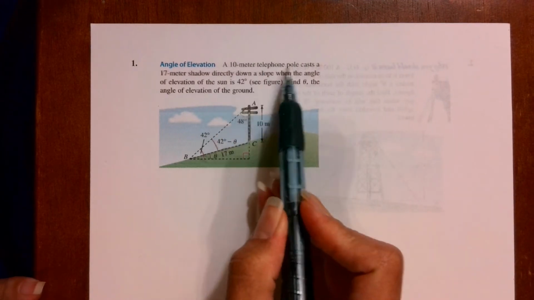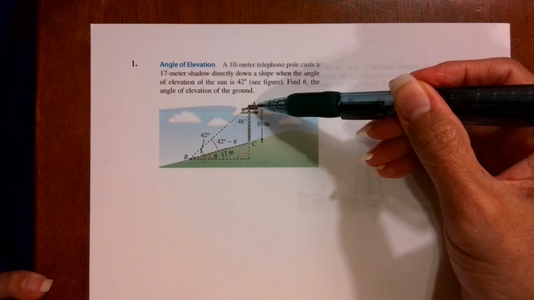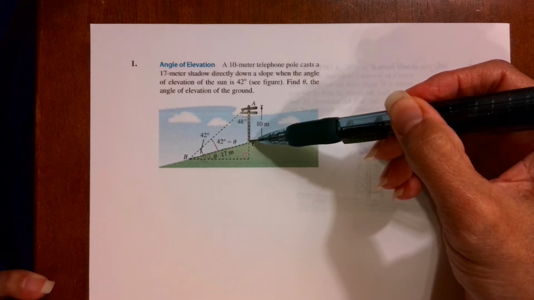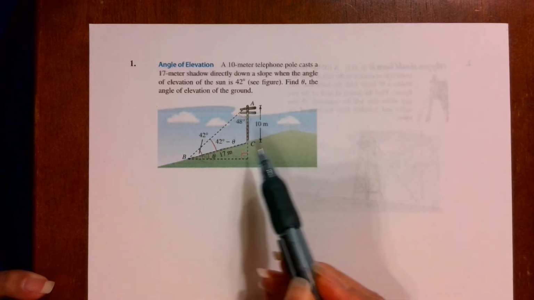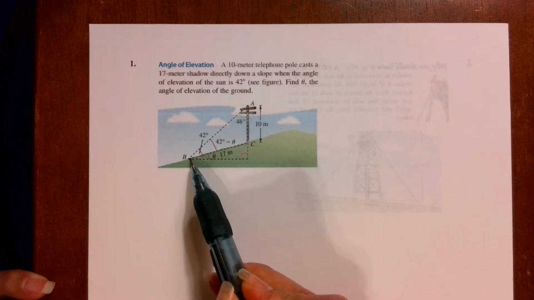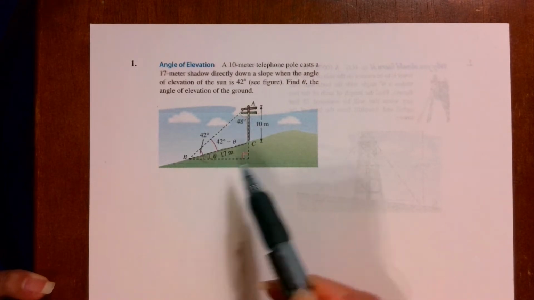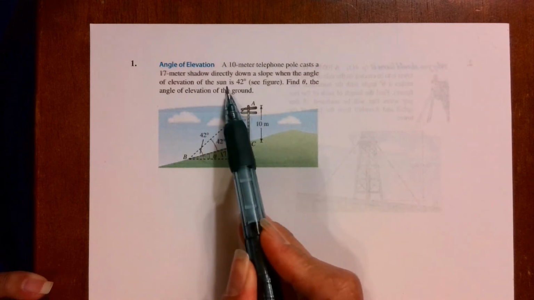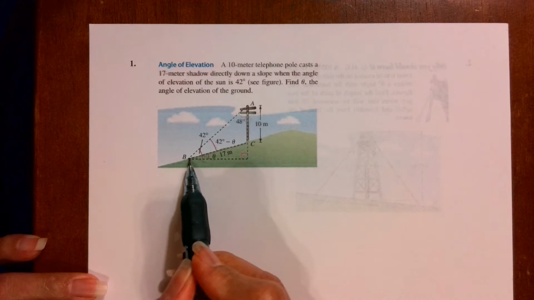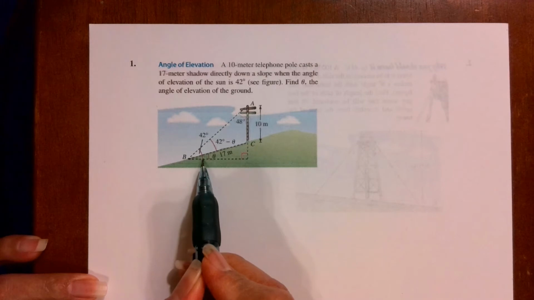A 10-meter telephone pole, they're talking about this right here. Notice the 10-meter telephone pole goes from here, point A, to point C. And the shadow that it's casting is on the slope. Here's the slope of the hill. And the 17 meters goes from here to here, C to B, and it's labeled 17 meters. The angle of elevation of the sun is 42 degrees. So from over here, they're telling us the angle of elevation is 42 degrees.